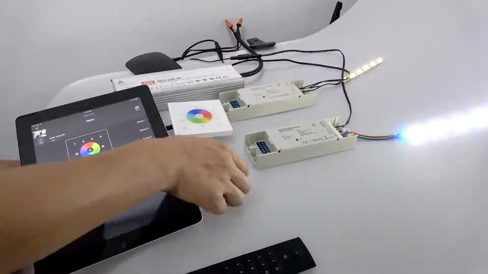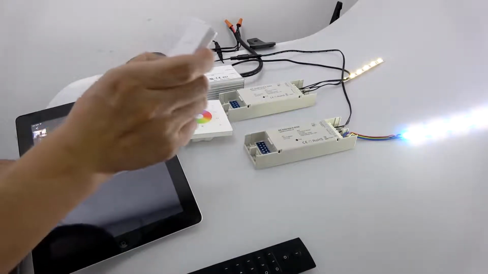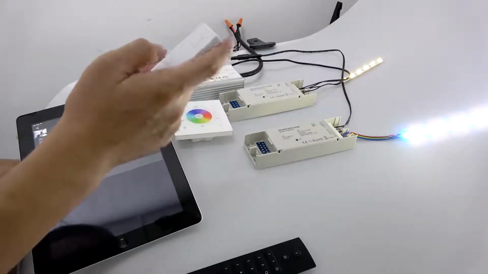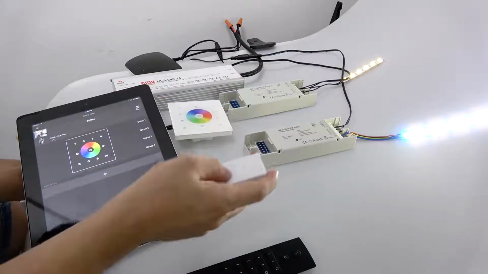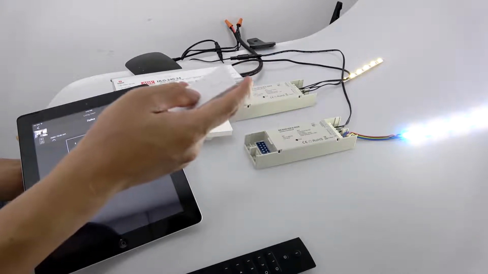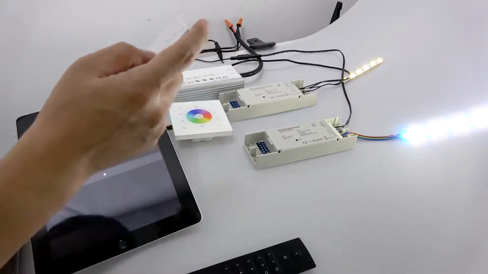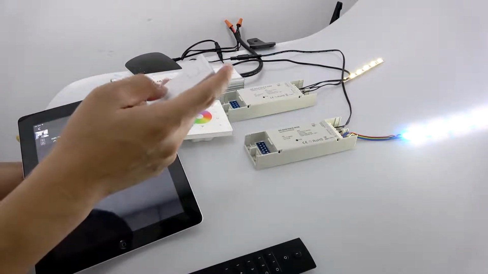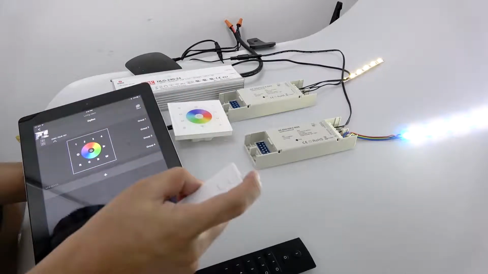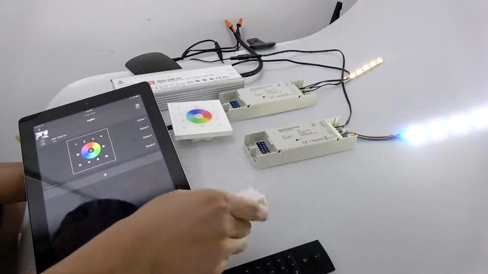And for this type of remotes, the way to add it to the ZigBee network is the same as this kind of remotes.